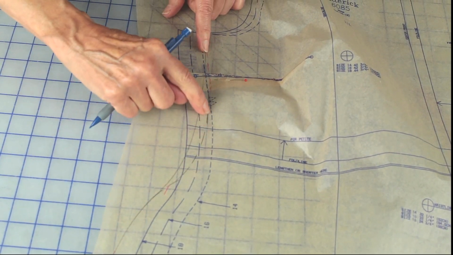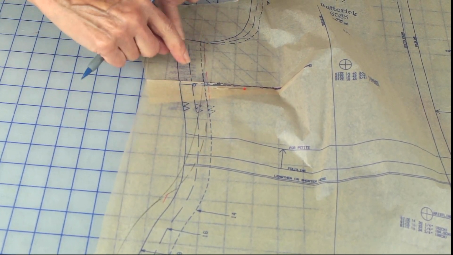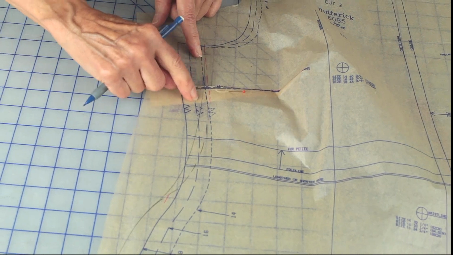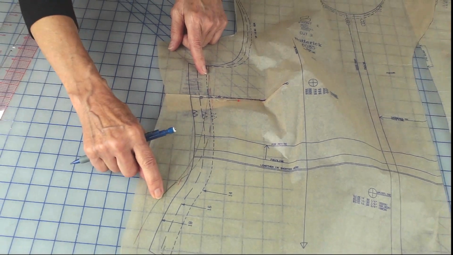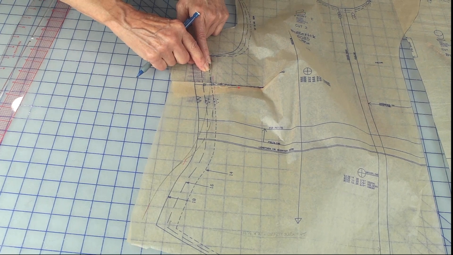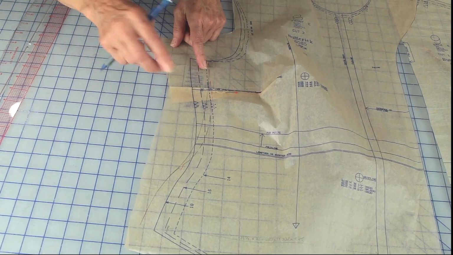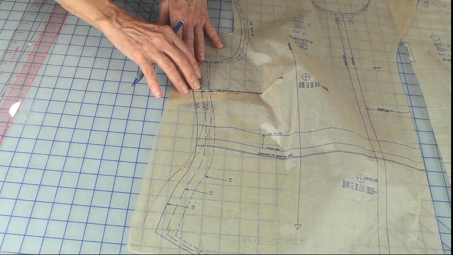And that might be what my pattern ends up looking like, but I generally prefer to have a little bit more room for my starting place and then get my hands on the muslin, on the body, so that I can actually fine tune it.